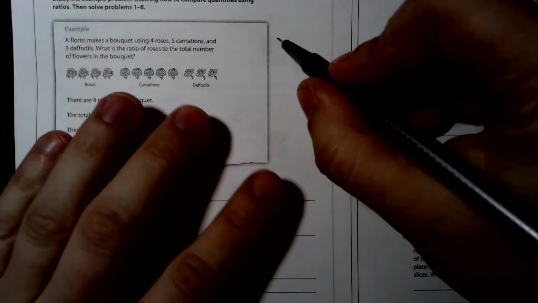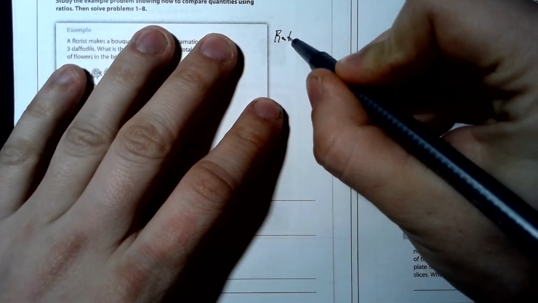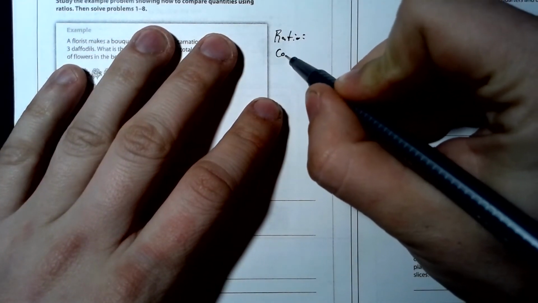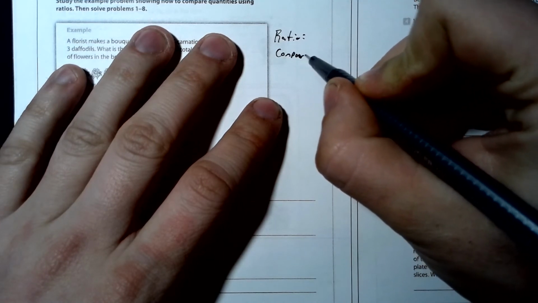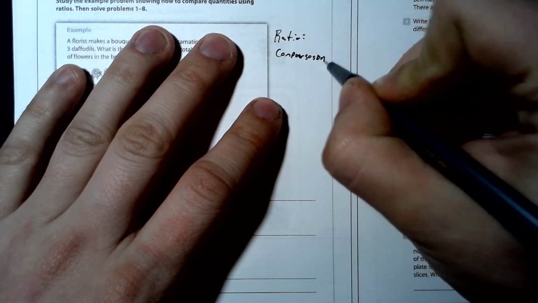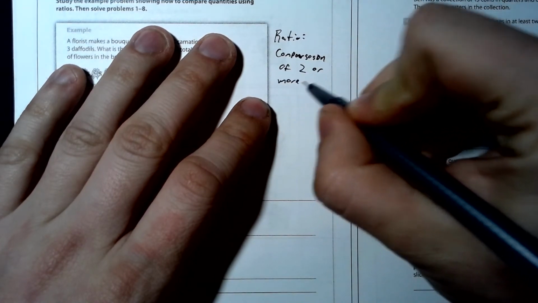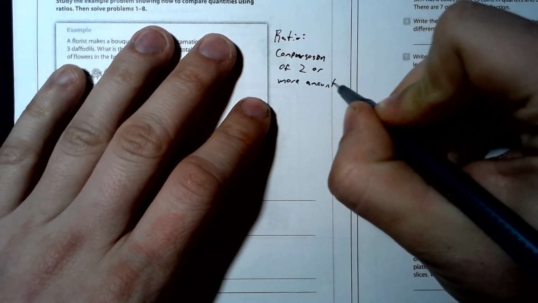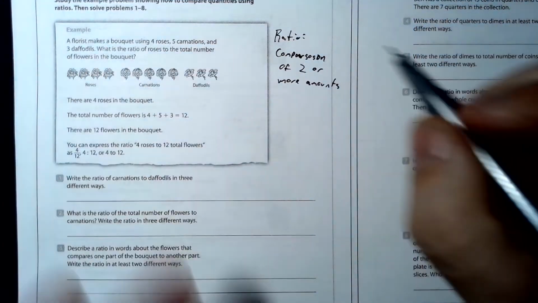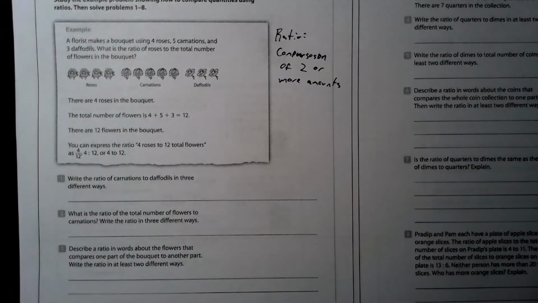That's it for the first 2 pages. On to the next section, where we really start looking at what makes a ratio. In case you do not remember, a ratio is a comparison of 2 or more amounts. I know I misspelled comparison. I'm in a rush.